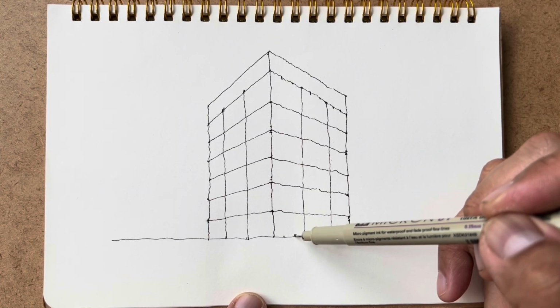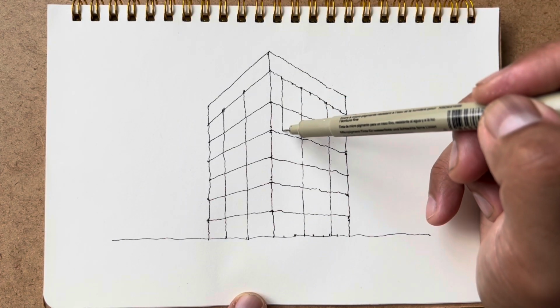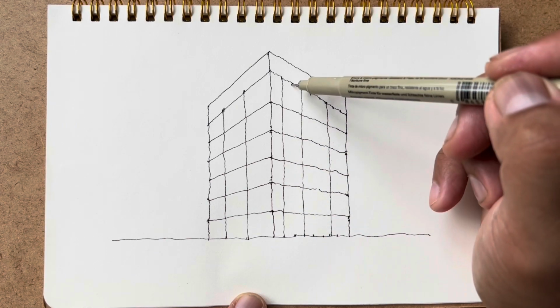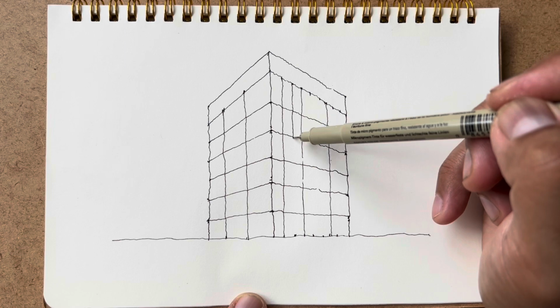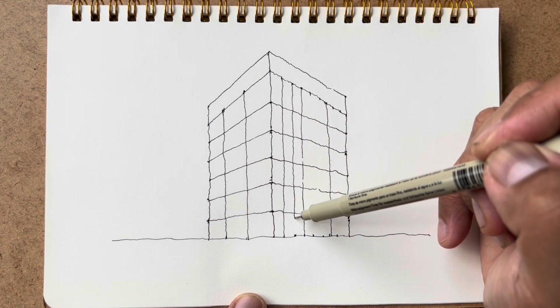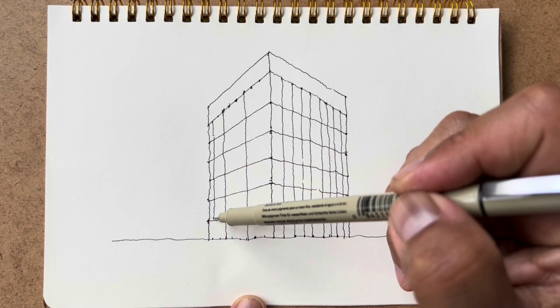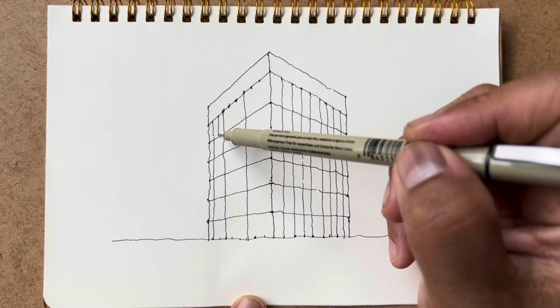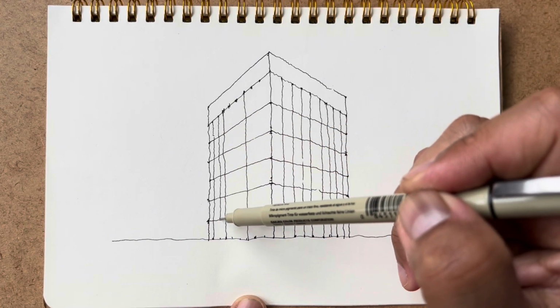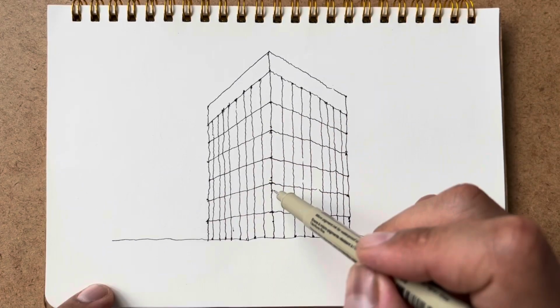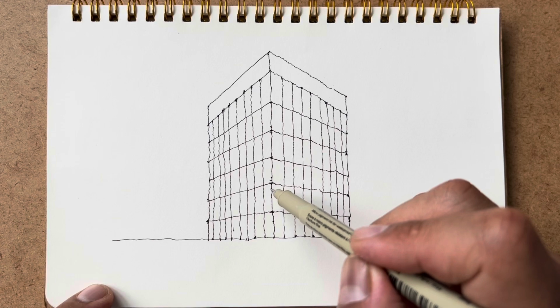Now I again divide each column into 3 columns like this, again using my eye measurement. It's not exact, just like this. Now that gives about 9 patterns on each floor. Like this.